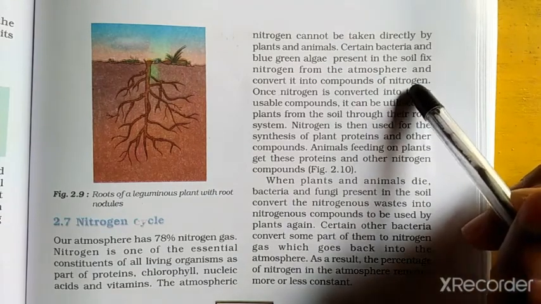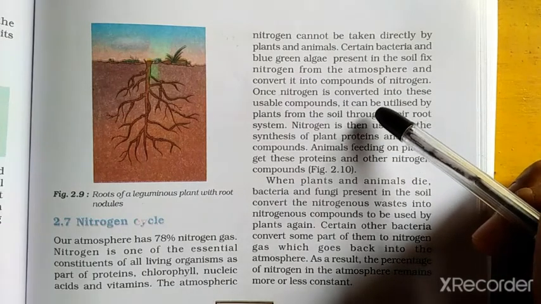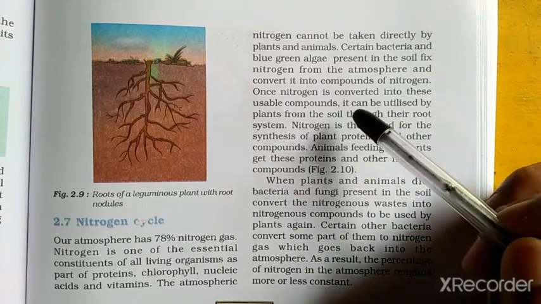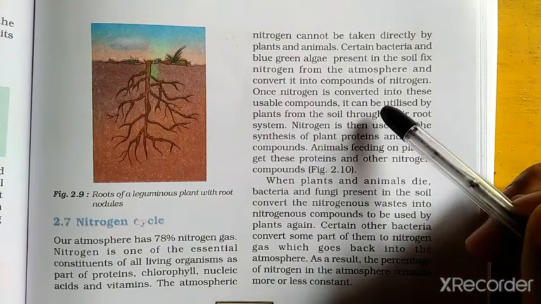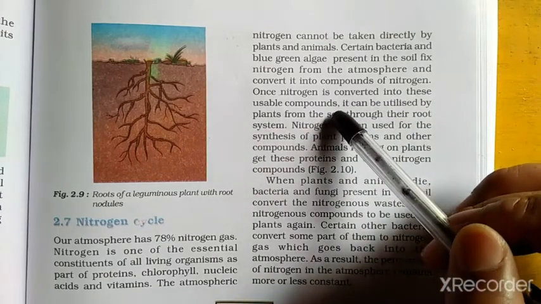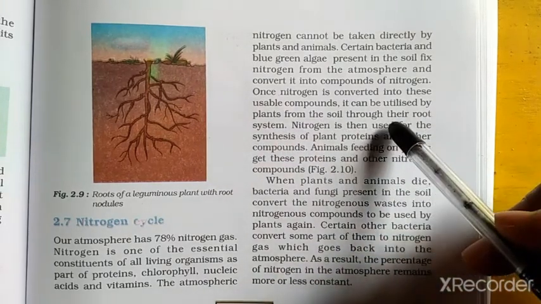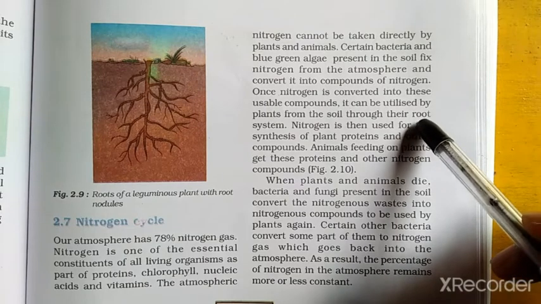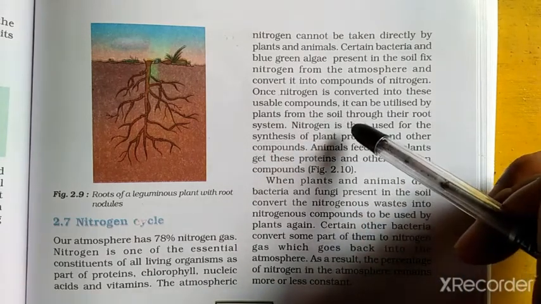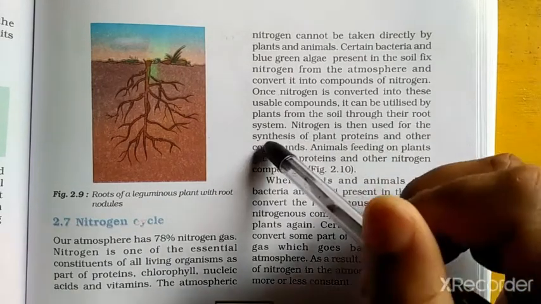Once nitrogen is converted into these usable compounds, it can be utilized by plants from the soil through their root system.